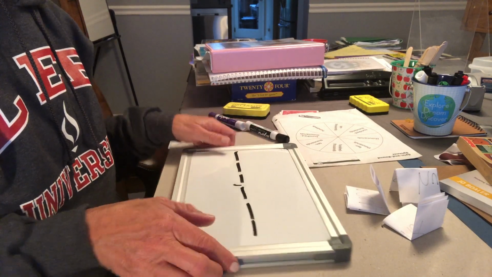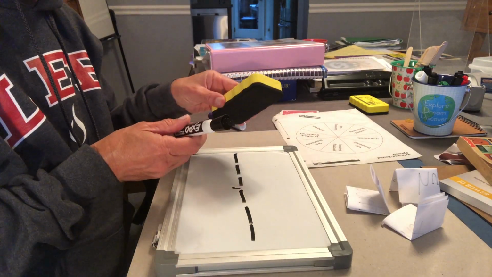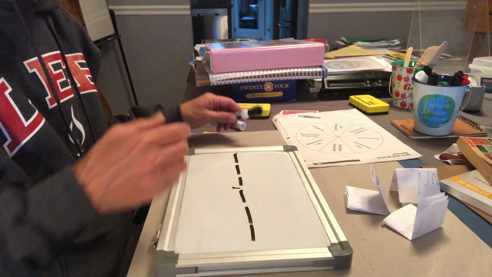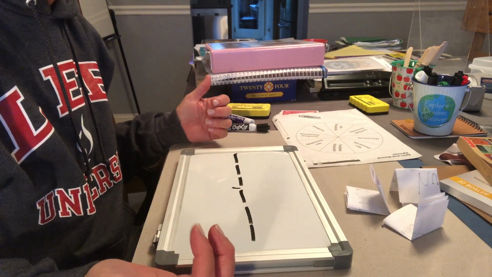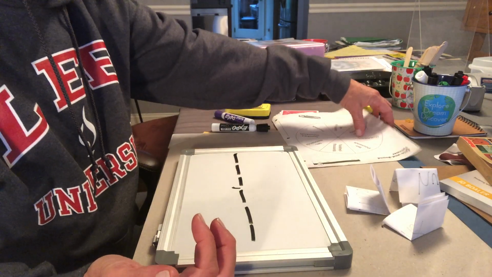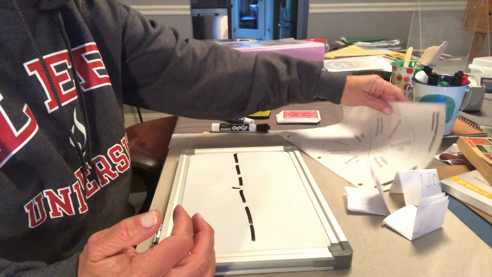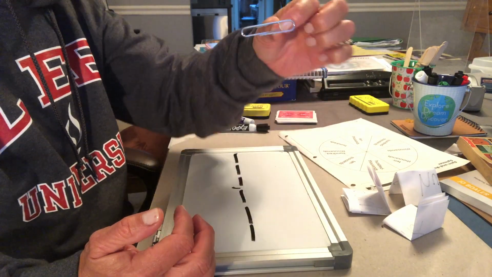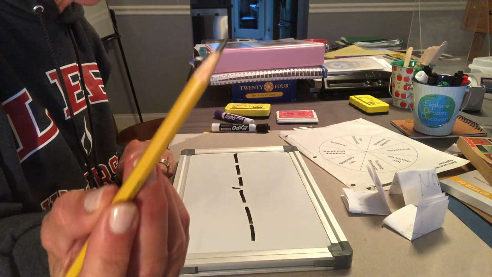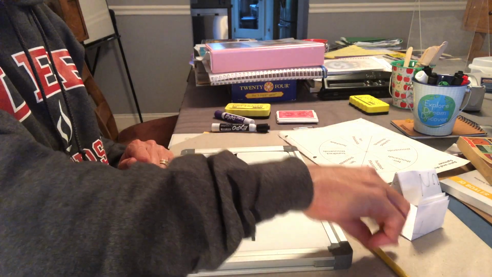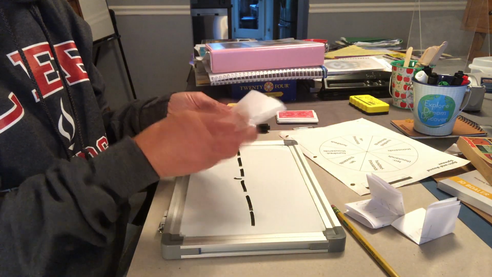So what you'll need is a whiteboard, marker, and eraser, and your partner will need one as well. If your partner doesn't have a whiteboard, a sheet of notebook paper is sufficient. If you wanted to print out a spinner, you can in the attachments. If you do use a spinner, you will need a paper clip and a pencil with a sharp point to it.